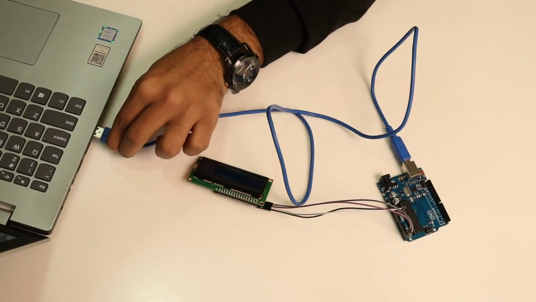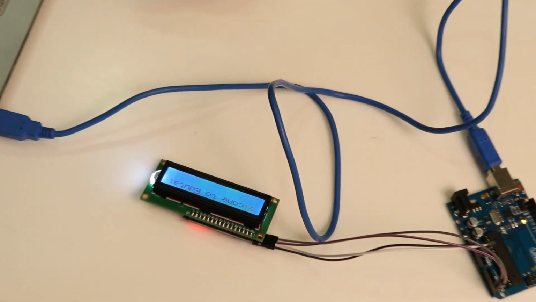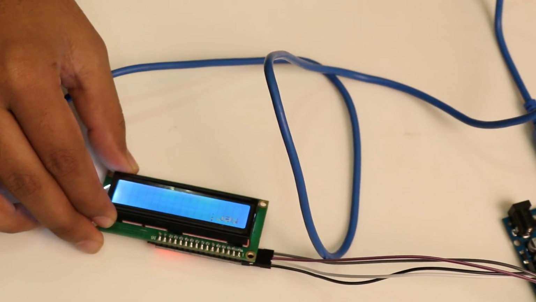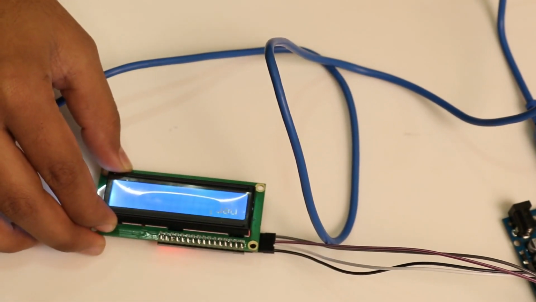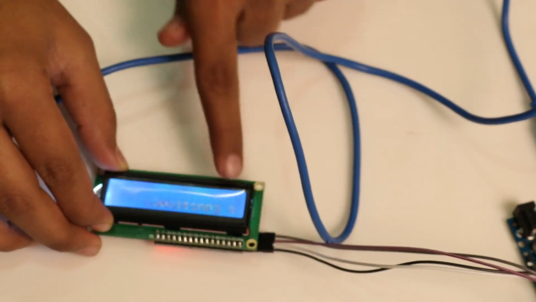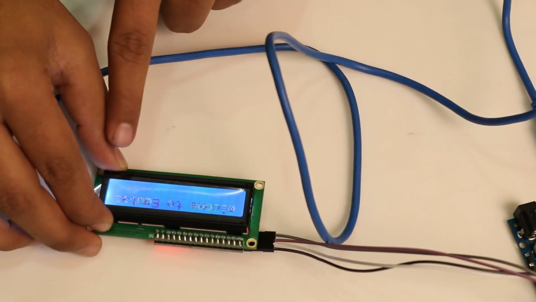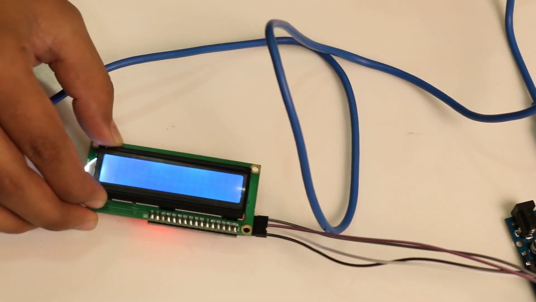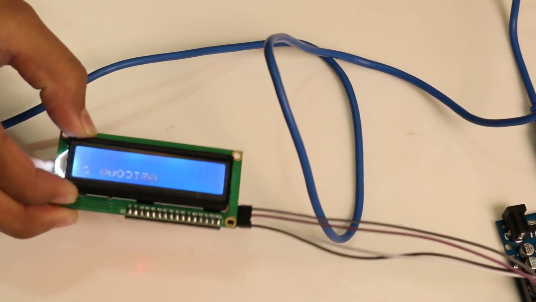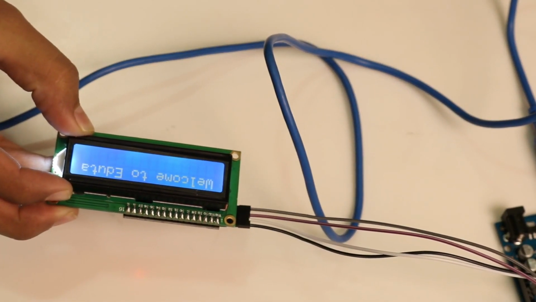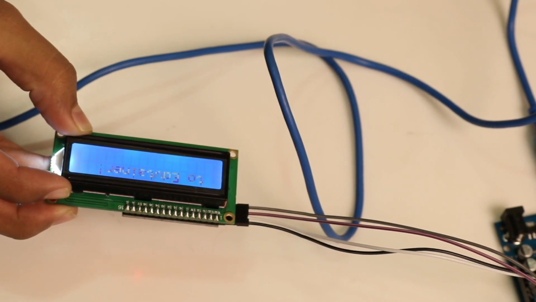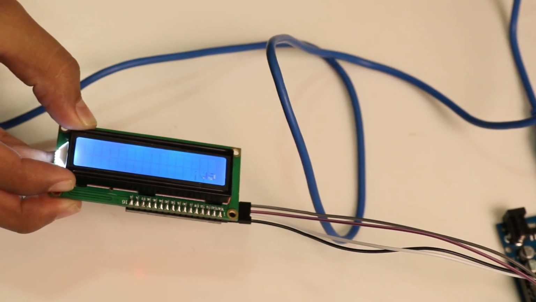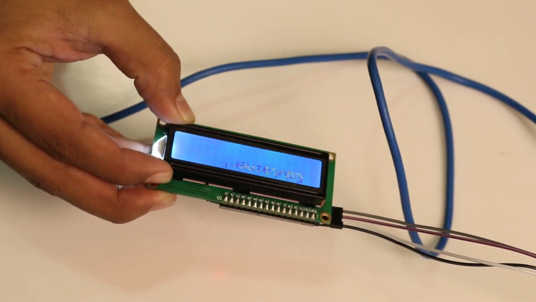You will observe this output. Now you can see the scrolling text on the display of the I2C LCD. This text is scrolling from left to right, and then it will scroll from right to left. This will go to the left, and after that this text will scroll to the right.